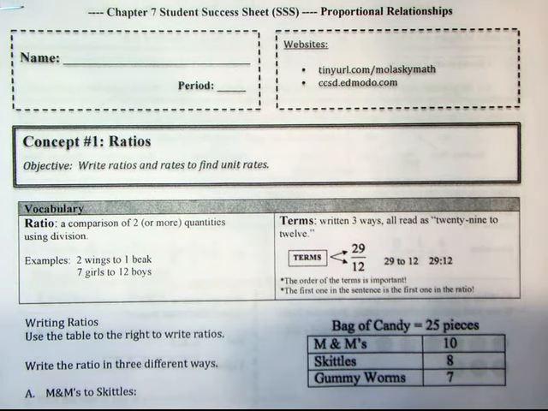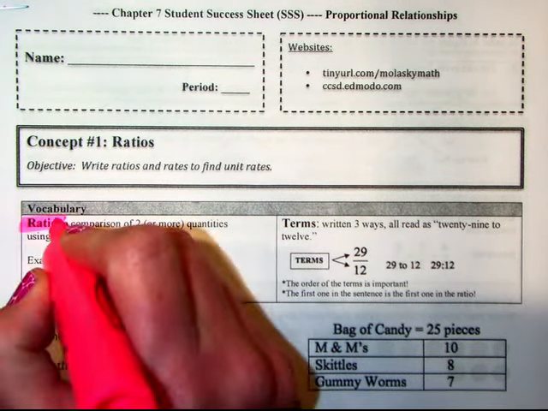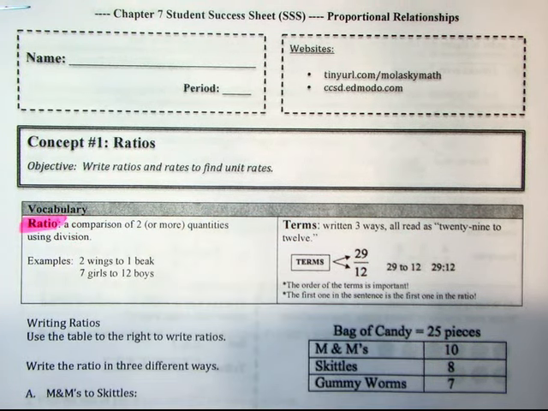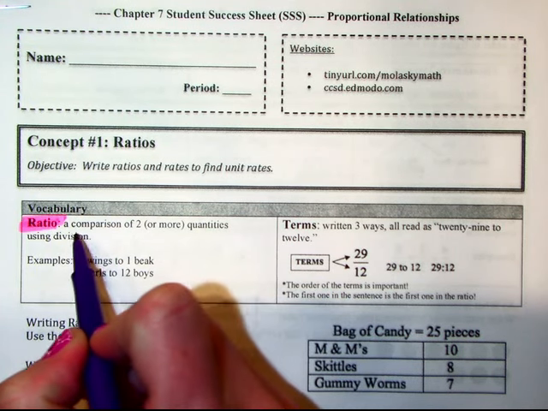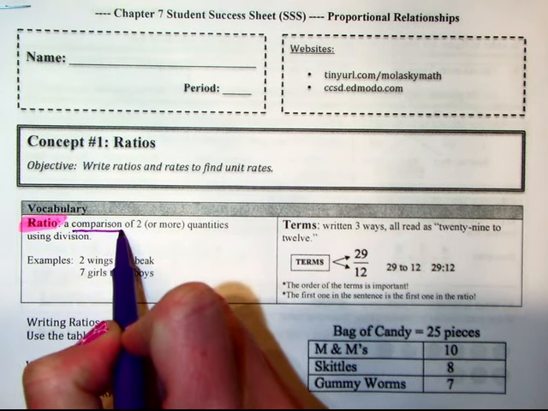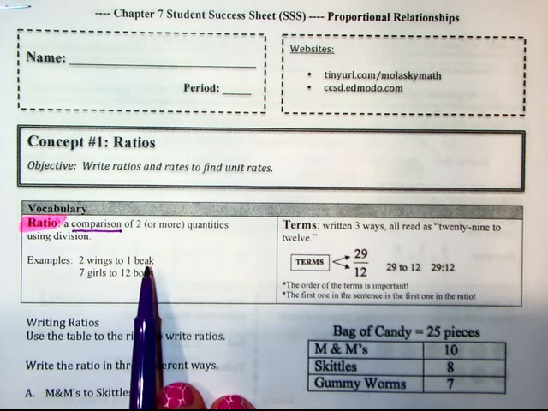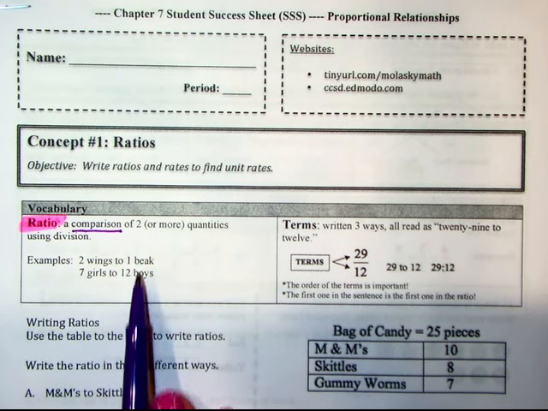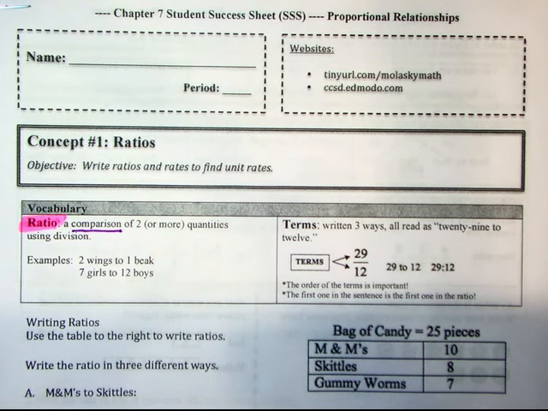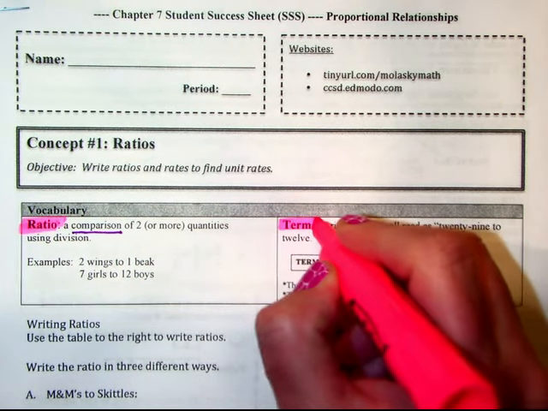I want to get a highlighter, or you can underline your words. Our first one is ratio. It is a comparison of two or more quantities using division. So let's underline the word comparison. Example, 2 wings to 1 beak, or 7 girls to 12 boys. These are both ratios.